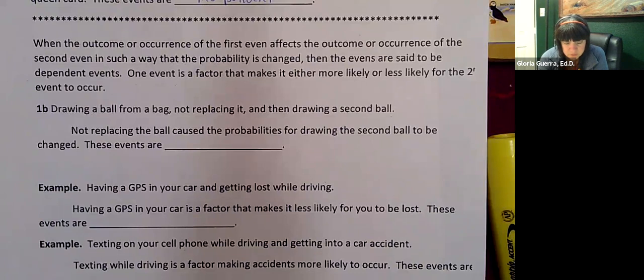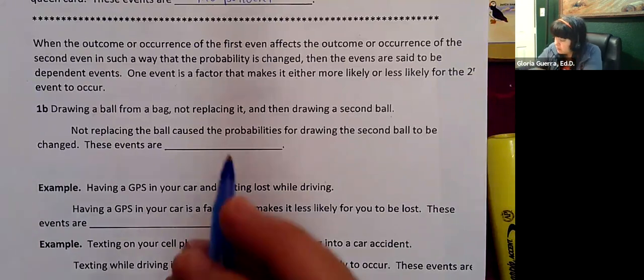One event is a factor that makes it either more likely or less likely for the second event to occur. So it says drawing a ball from a bag. Remember, you're not putting that ball back. You're not replacing it. And then you come along and draw a second ball. Because you didn't replace it, the probabilities for drawing the second ball changed. And these events are called dependent.